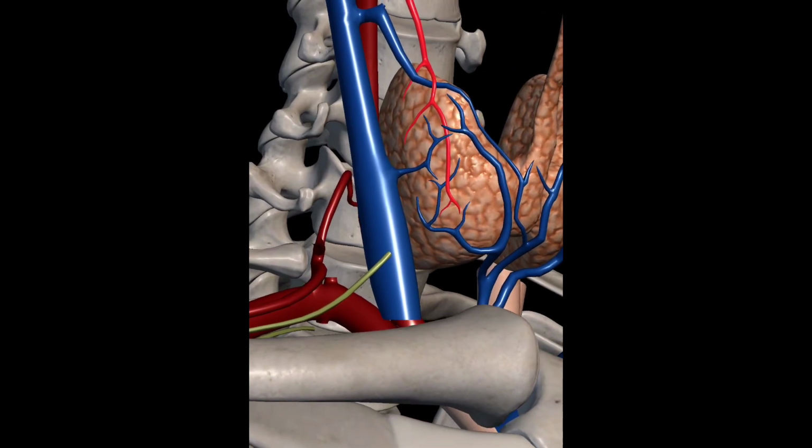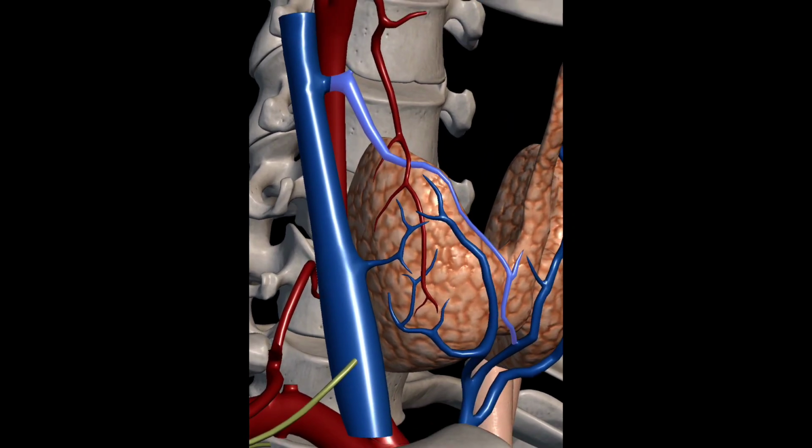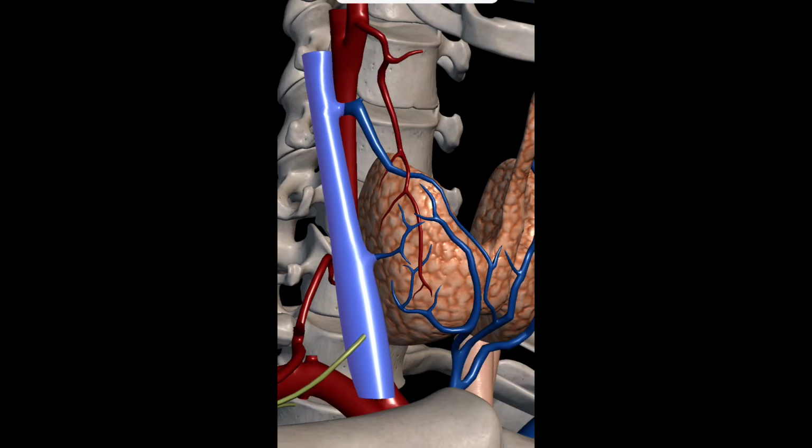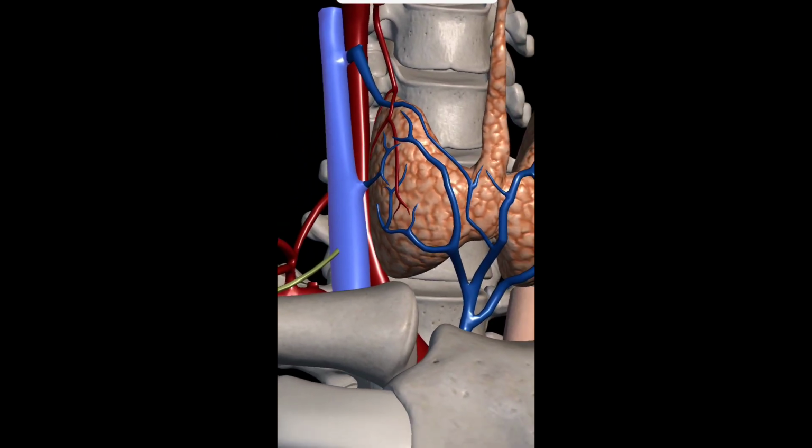Now for the superior thyroid vein, as you can very clearly see here, it is getting drained into the internal jugular vein. And if you talk about the middle thyroid vein, it is also getting drained into the internal jugular vein. So both the superior and middle are getting drained into the internal jugular vein.